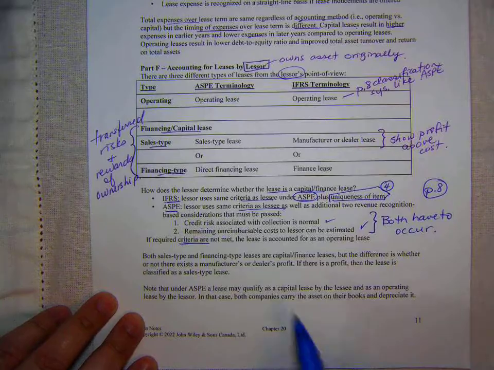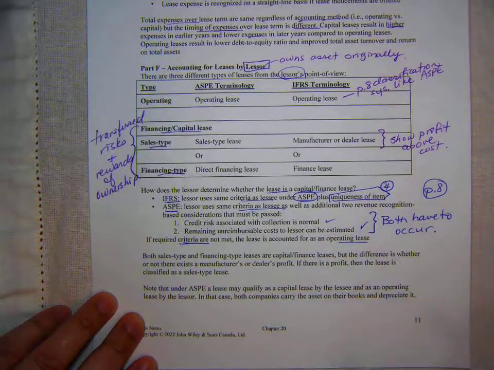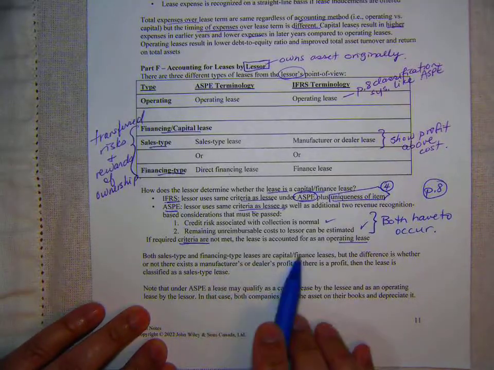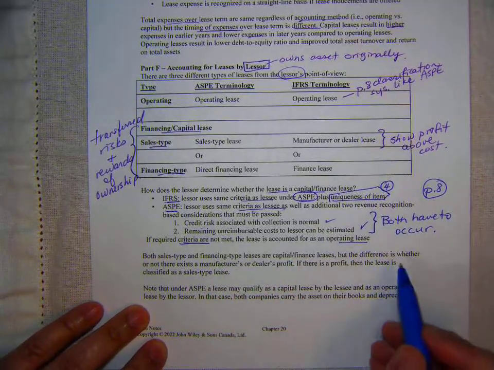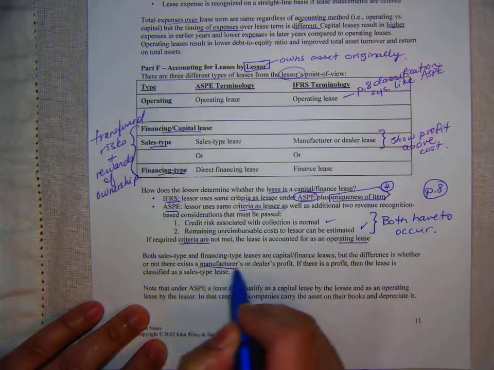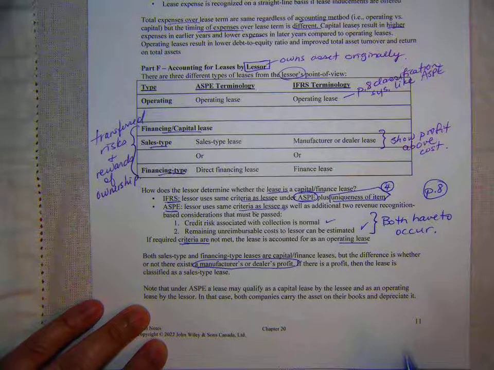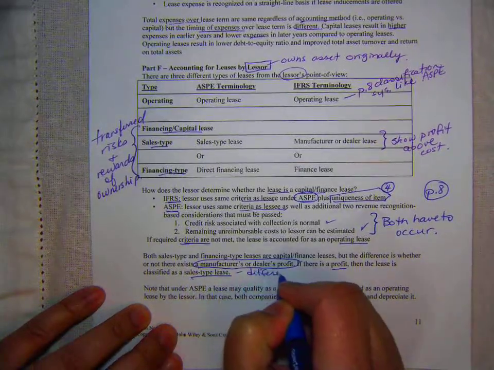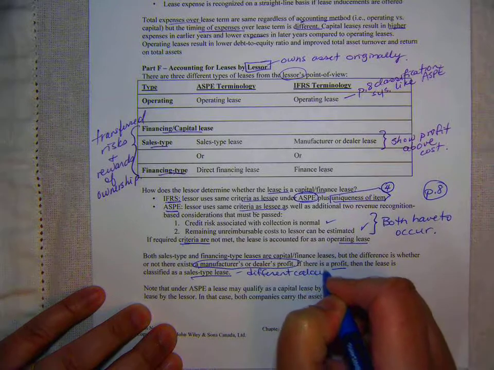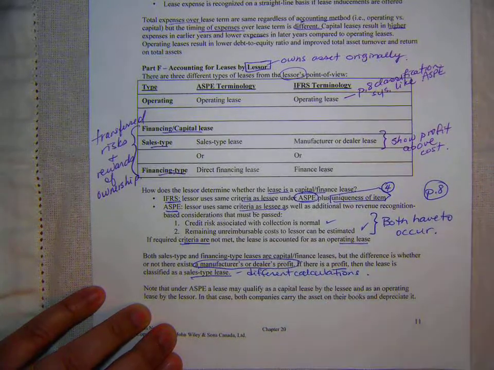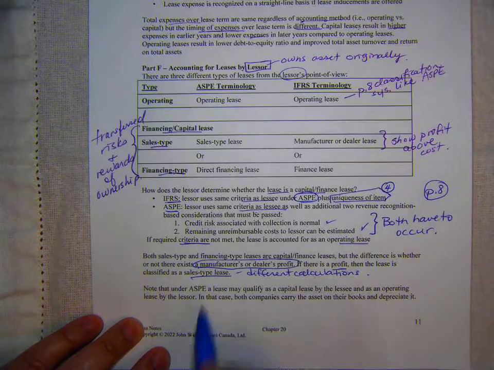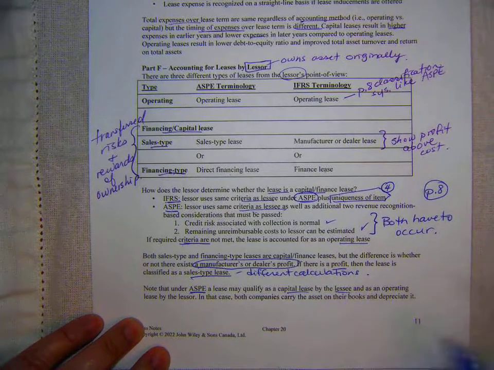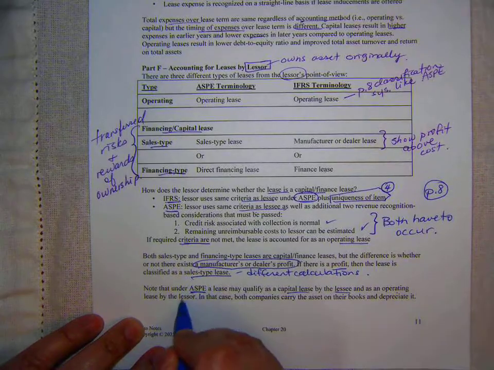So sales type and financing type leases are capital leases, but the difference is whether or not there's a dealer's or manufacturer's profit. If there's profit, then we call it a sales type lease, so we'll do different calculations. One thing that's kind of neat is under ASPE, a lease may qualify as a capital lease by the lessee and an operating lease by the lessor. In that case, both companies actually carry the asset on their books and depreciate it, which is kind of a unique situation.